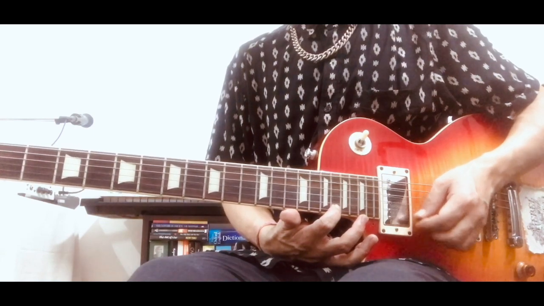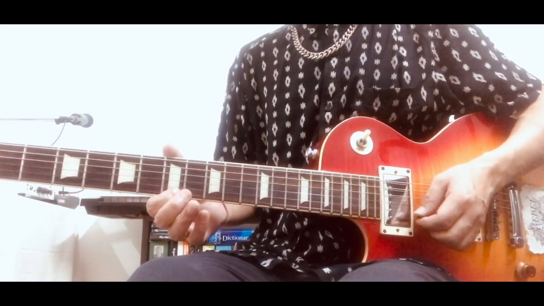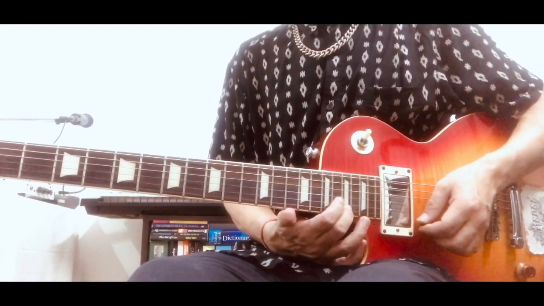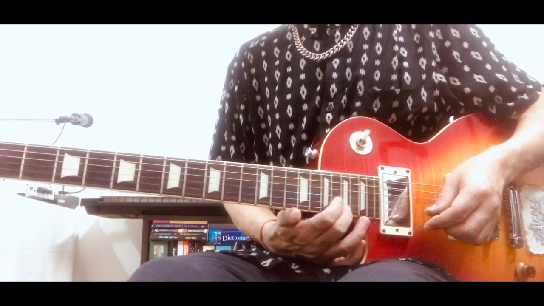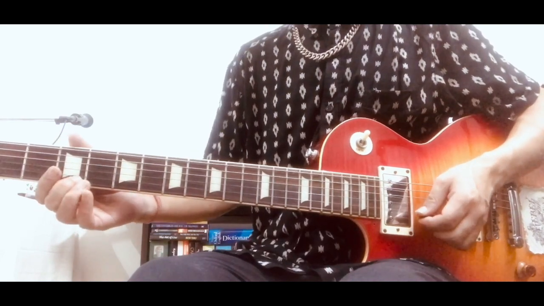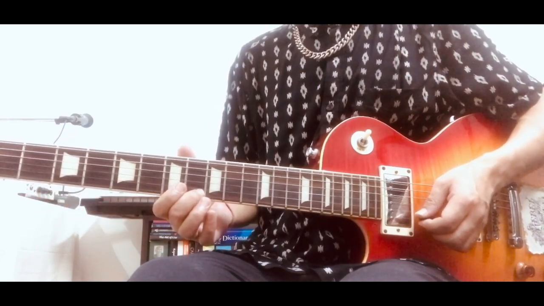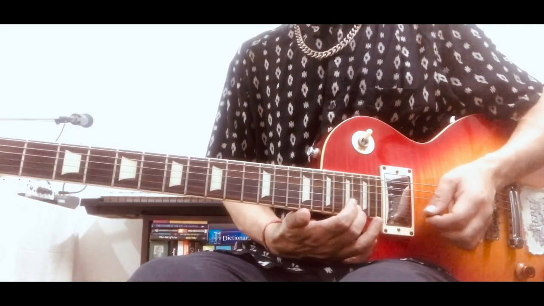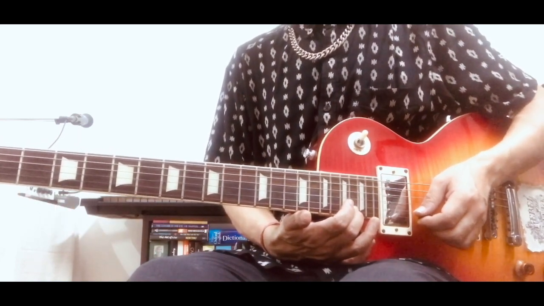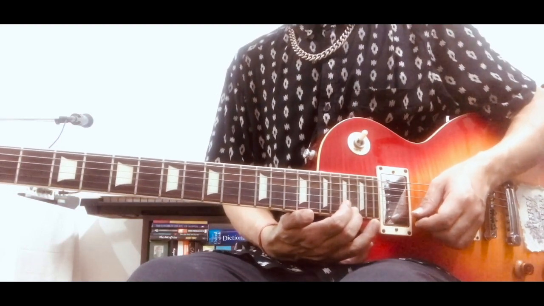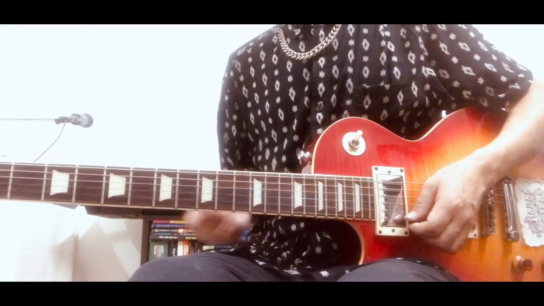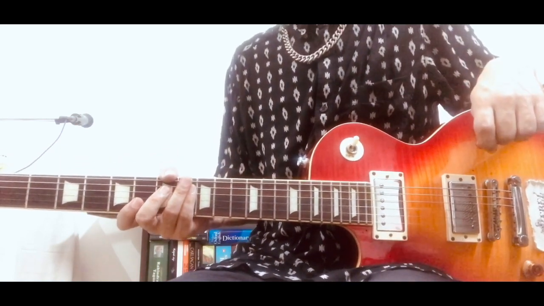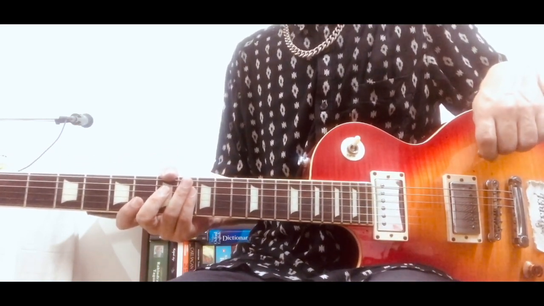Now G to B is 2 whole steps, so we call it a major third. Now G to this B is 8 whole steps, that's a major 10th. G to C, perfect fourth, has 2.5 steps. Now G to this C is 8.5 steps, we call it a perfect 11th. So you can figure out the rest. I'll be writing it down and sharing it with you, to make it easier for you.